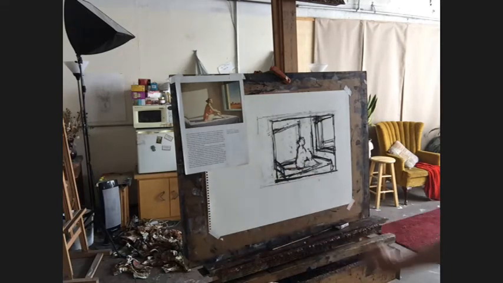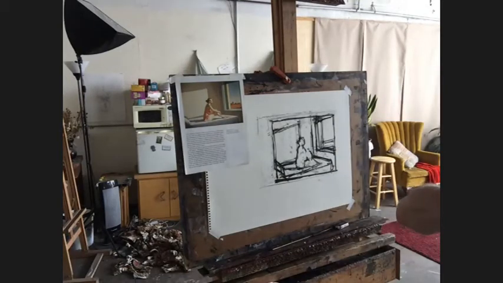Any questions about the copying exercise? Jordan, yeah, it's Jill. In both of these Hoppers, there's almost like a conflicting, or kind of contradictory thing happening with the angles.